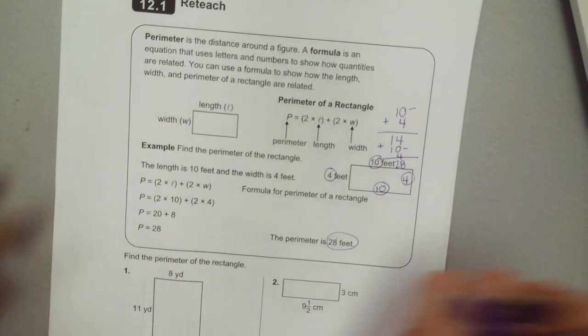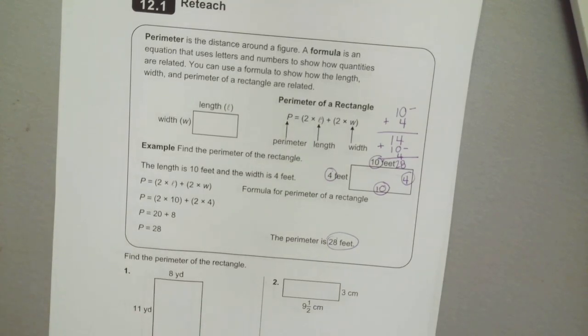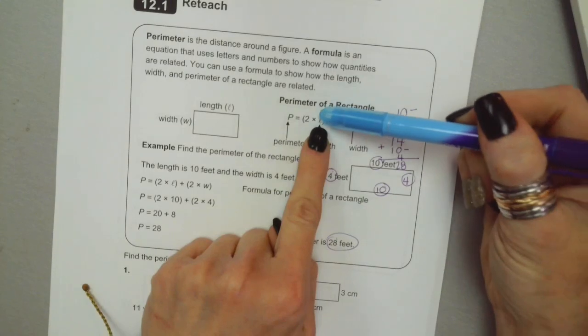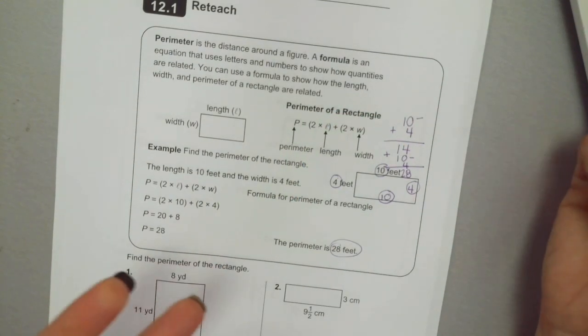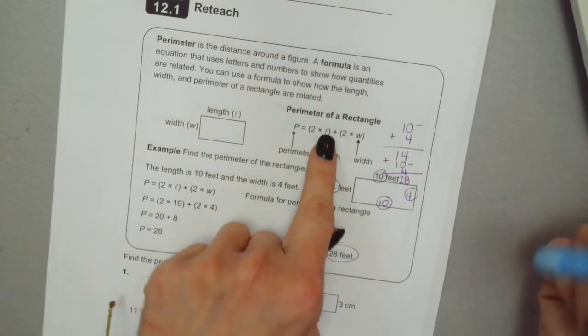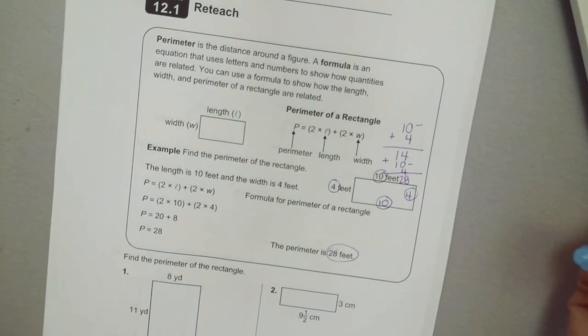Why do we say 2 times length, or why don't we just say like 2 times 2 or something instead of length? The reason why we're using these variables, like length, is because not all rectangles are going to have the same measurement. So we could replace this L with whatever number that rectangle has.